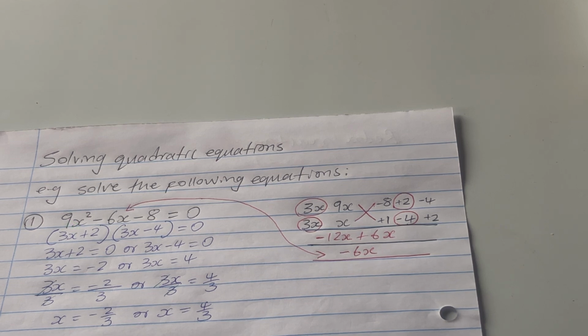Again, you must look for the factors of the third term. In our case it is 8. We're going to look for the factors of 8 that, when I multiply them, give me 8. 8 and 1, 2 and 4, or 4 and 2.